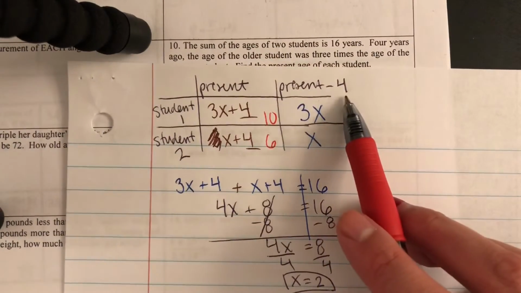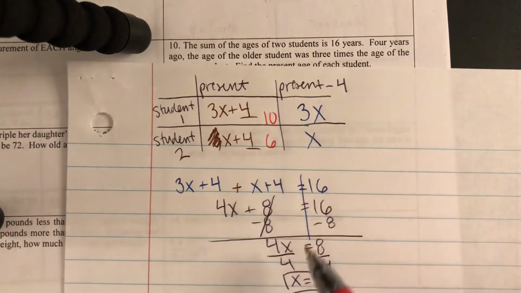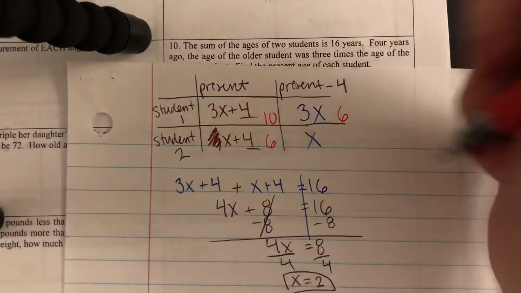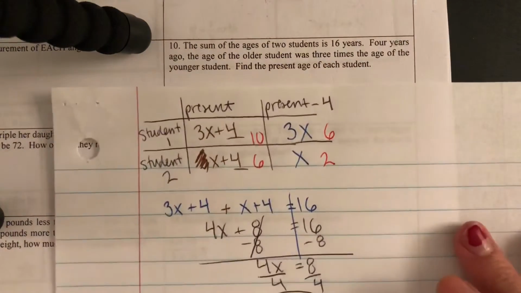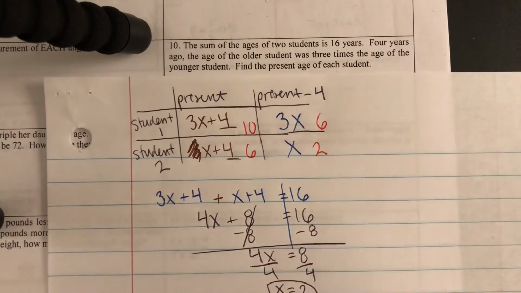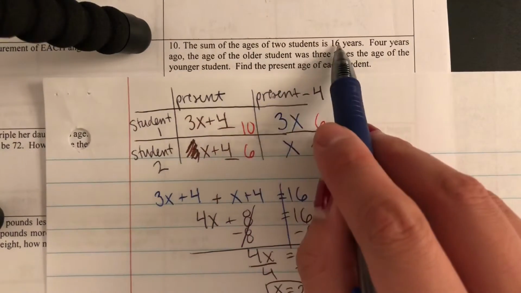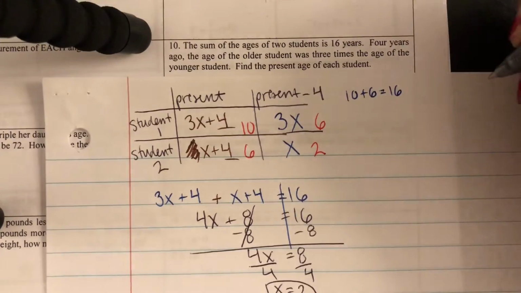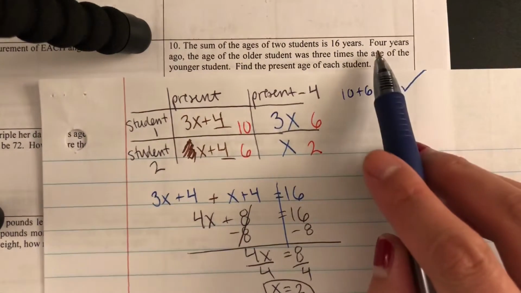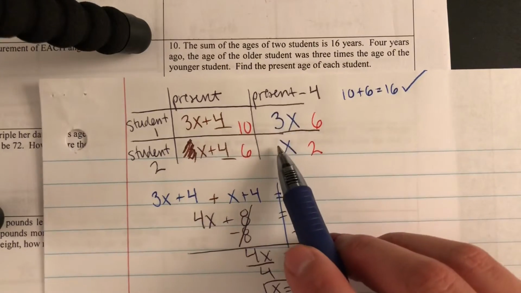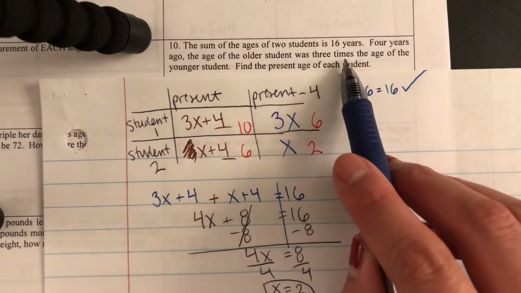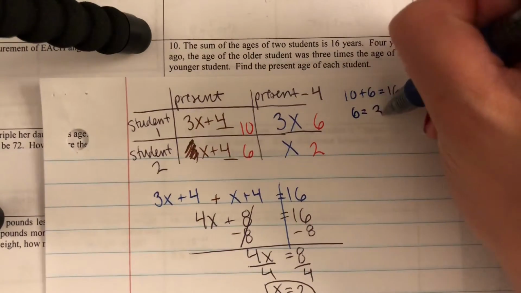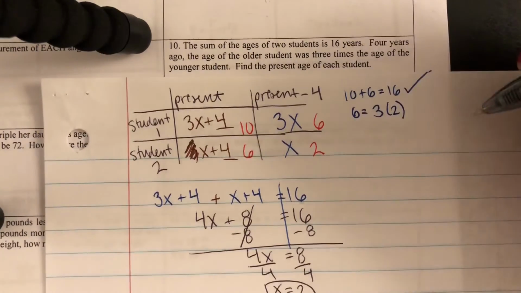And let's just find 4 years in the past for the fun of it. 3 times 2 is 6. And x by itself is just 2. So let's see if this makes sense. The sum of the ages of the two students is 16. So in the present, is 10 plus 6 16? Yes, that's true. And then 4 years ago, so in this column, the age of the older student was 3 times the age of the younger student. Is this one 6, the same thing as 3 times the age of the younger? Is that true? Yes, it is.